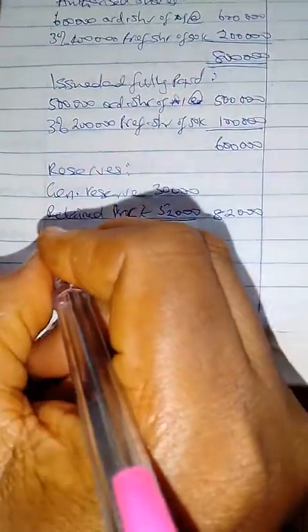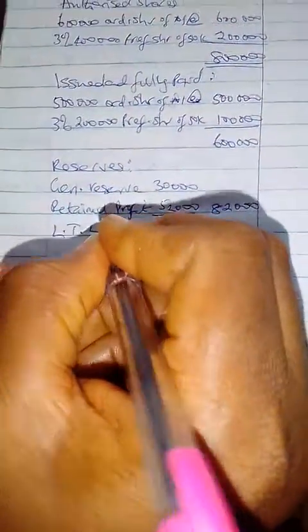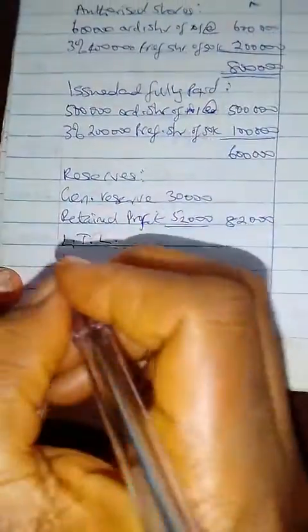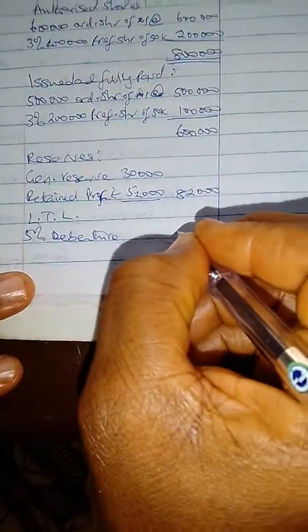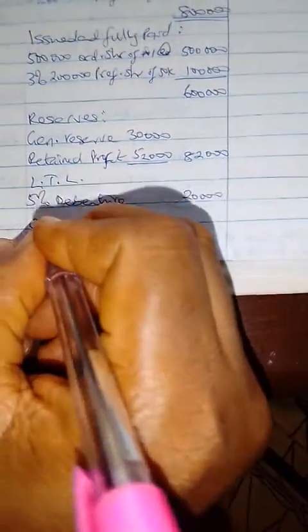So now we go to our long-term liability. We have the 5% debenture of 20,000 naira. Then we also go to current liabilities. In our current liabilities, we have our preference shares proposed dividend of 3,000 naira.